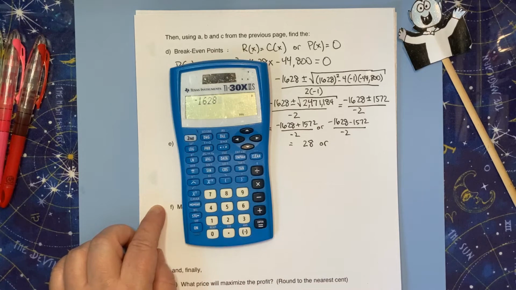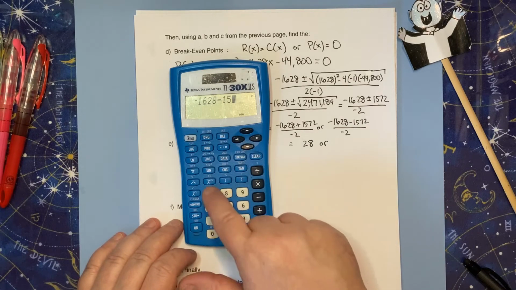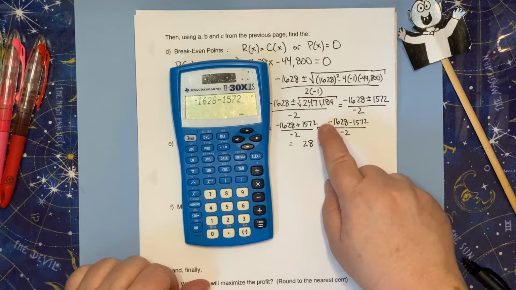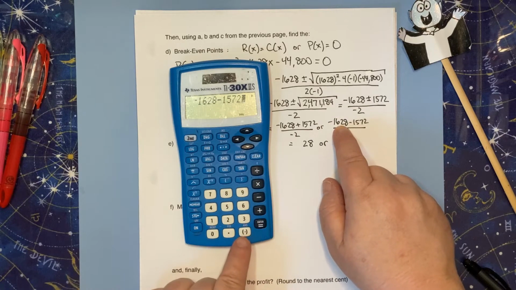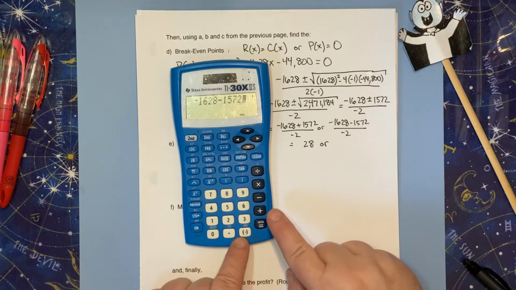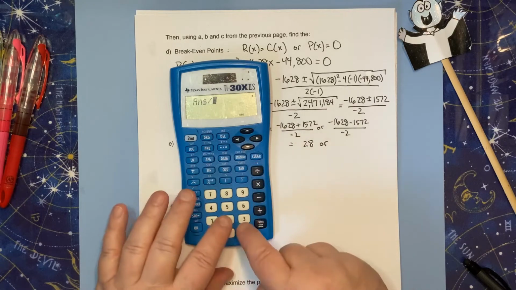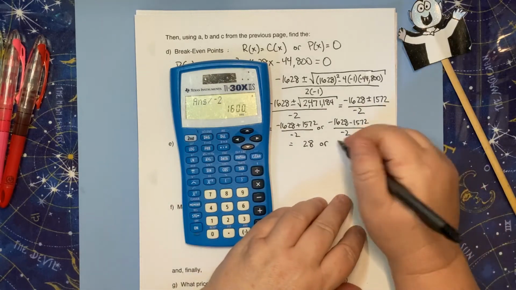The big difference is that in some smartphone calculators, and if you're using the built-in Google calculator, I think they both just use the minus sign interchangeably. They're smart enough. Okay, minus 1572. Now notice what I did. I did the opposite of 1628 using this key, and then this is a subtraction. A sign that comes between the two counts as a subtraction. Minus 1572 divided by -2 equals 1600.